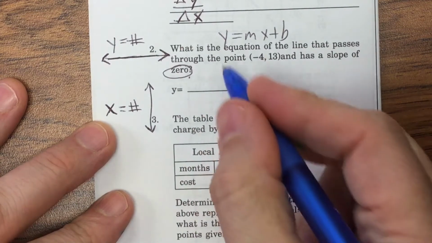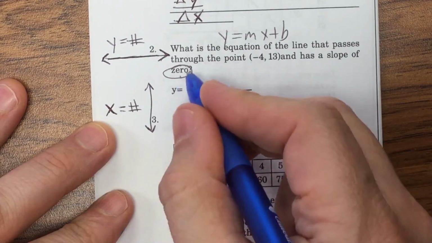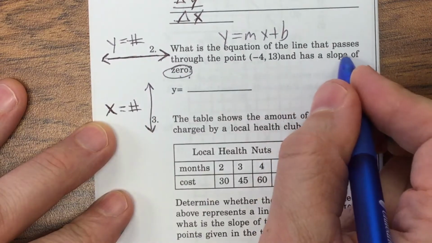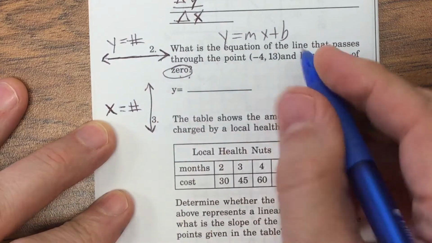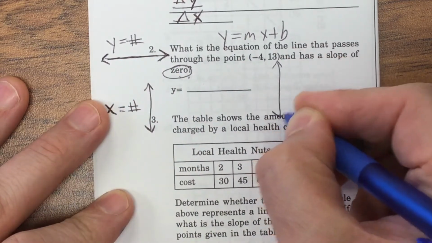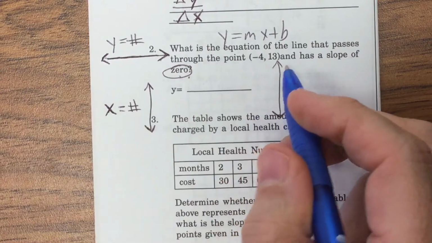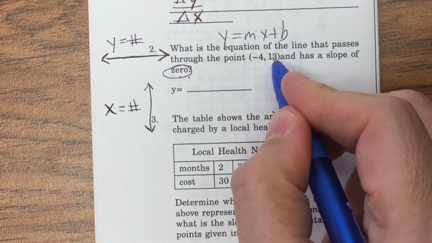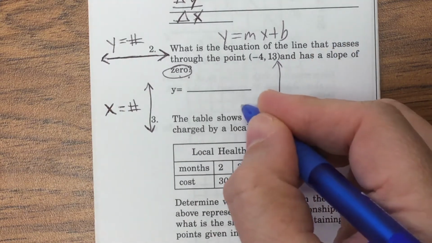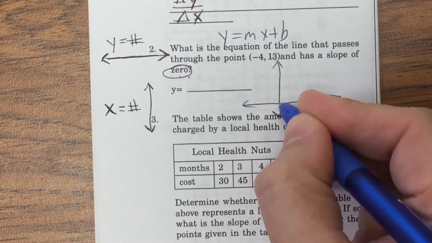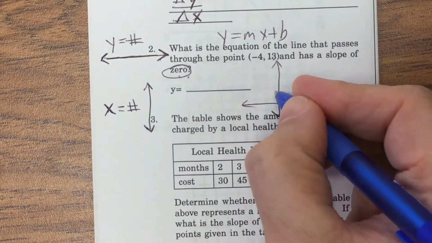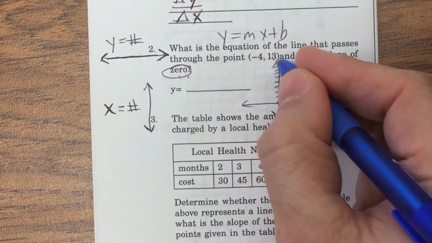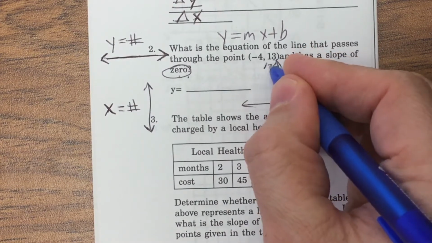All right, this situation is a 0 slope. When you see the words 0 slope, you need to be thinking horizontal line. Okay, so the way that helps you get this problem really quickly is, what is the y value in this point? It's 13. So guess what? If this is my origin, my 0, 0 point, this line has to be up 13, all the way up to 13. Let's just say this is 13 right here.